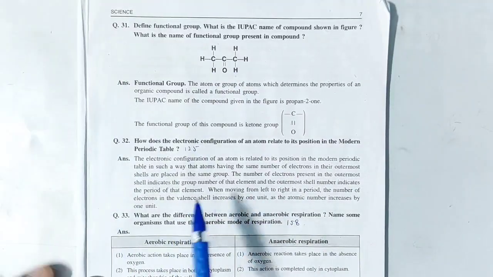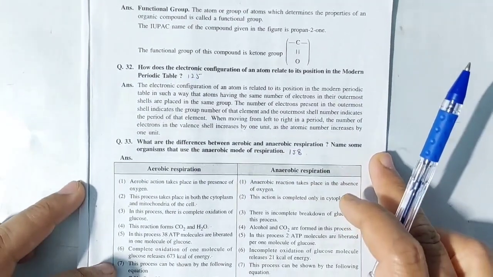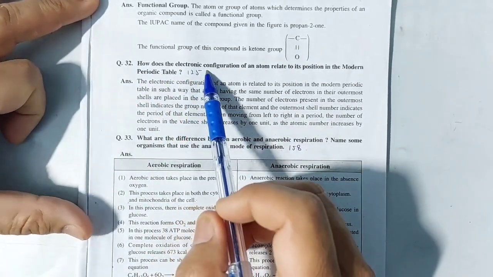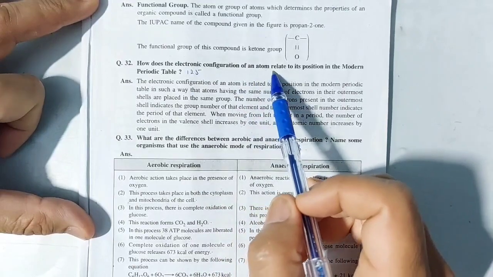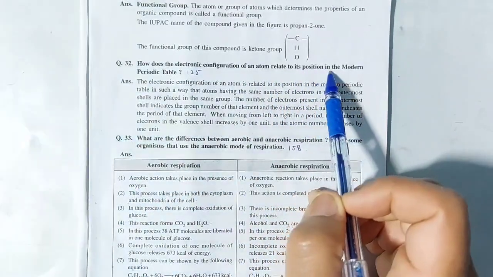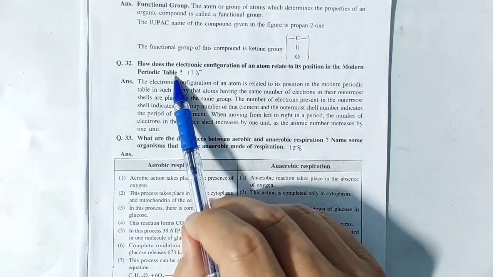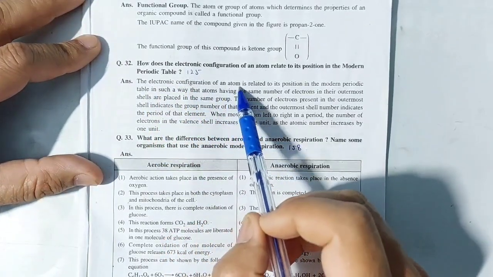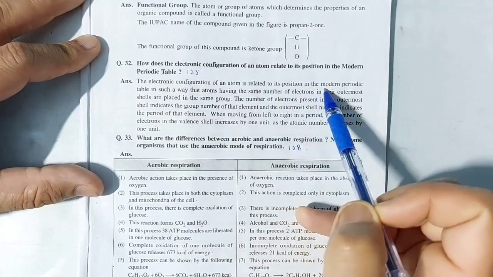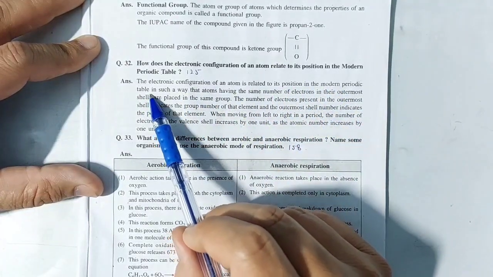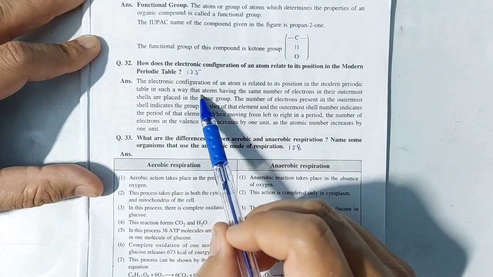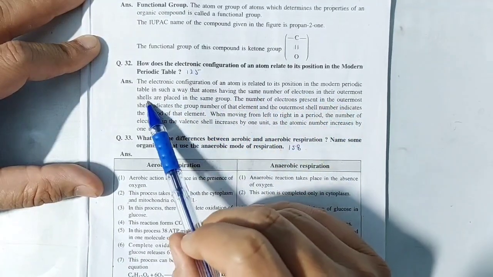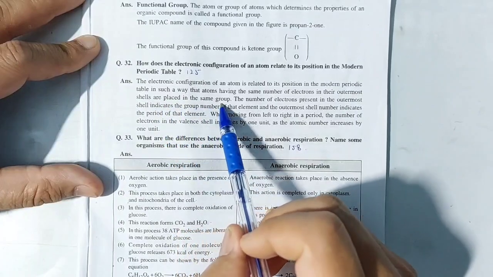Our next question is, how does the electronic configuration of an atom relate to its position in the modern periodic table? The electronic configuration of an atom is related to its position in the modern periodic table in such a way that atoms having the same number of electrons in their outermost shell are placed in the same group.